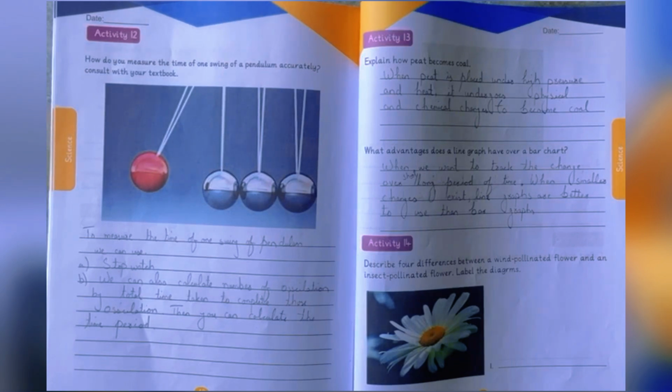Question number 2. What advantage does a line graph have over a bar chart? When you want to track change over a short or long period of time, and when smaller changes exist, line graphs are better to use than bar graphs. As we know, at some points the line graph is more accurate than the bar chart, mostly when the change is not that long. So we prefer the line graph more.